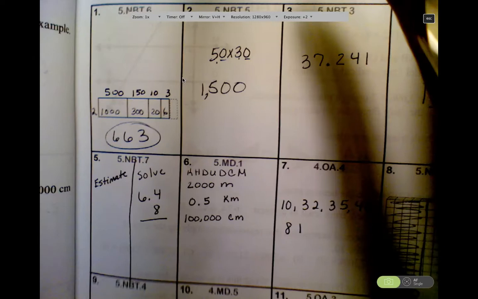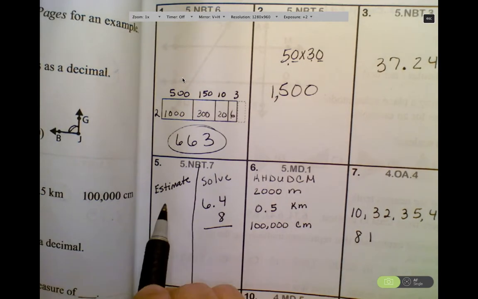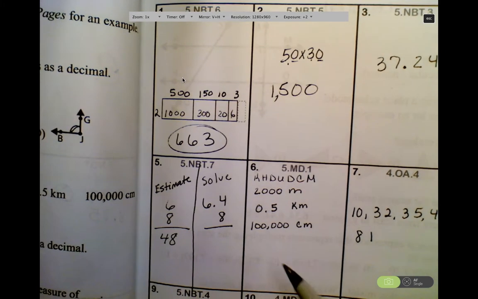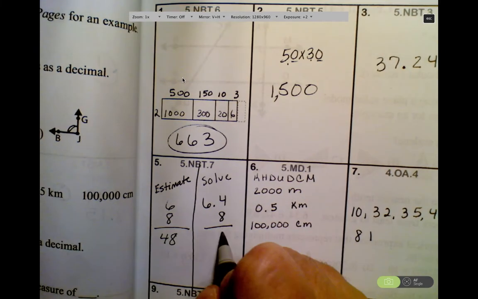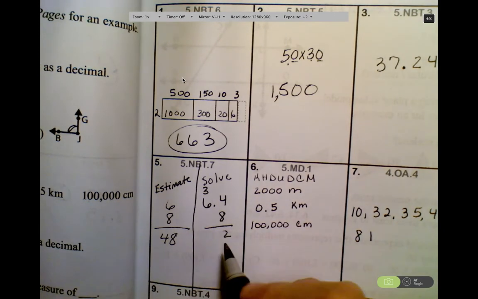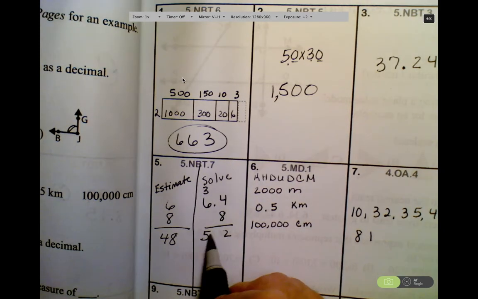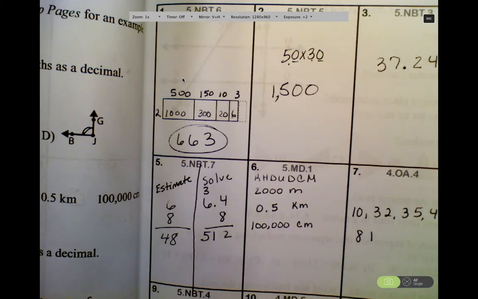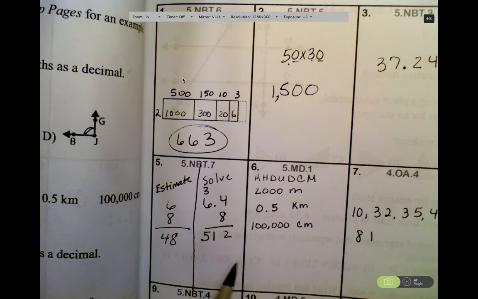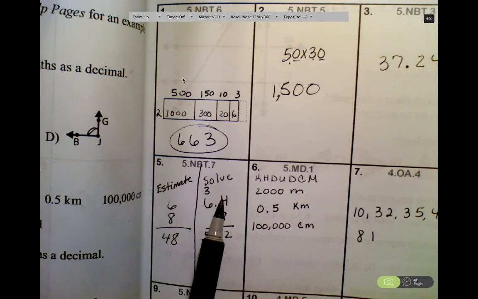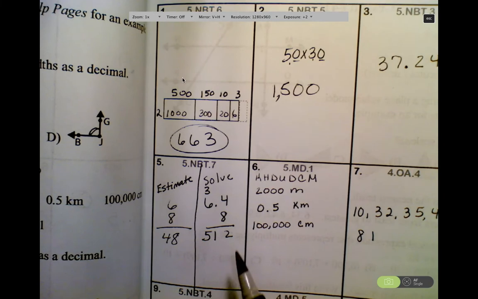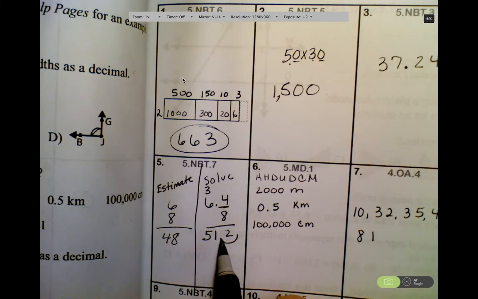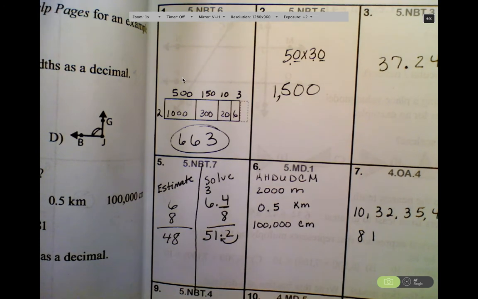All right, we're going to estimate and then we're going to solve. I'm going to round this to 6, keep this at 8, and that would be 48. My answer should be in my tens. 8 times 2 is 32. 8 times 6 is 48, and that's 51. Now remember, when you are multiplying decimals, your digits have to be lined up, not your decimals. You just put the first digit here, that's it. Now I see that there is one number after the decimal, so I put my decimal right here. And then I see that my answer is now in the tens.